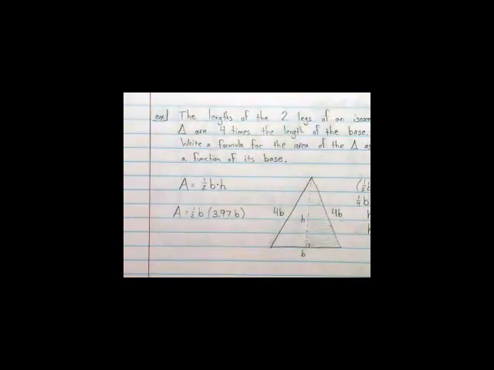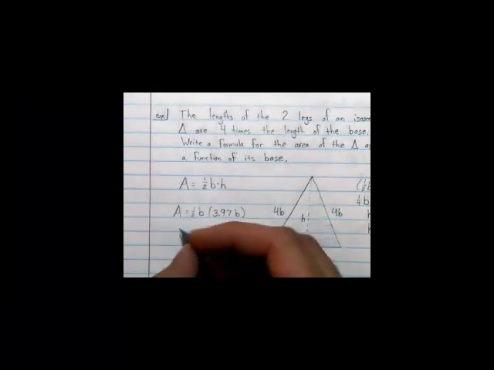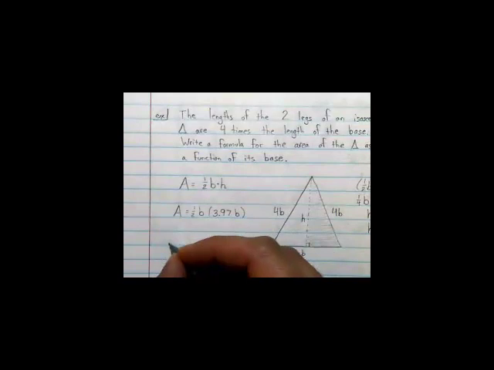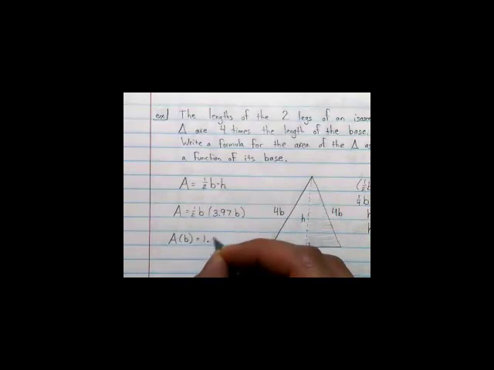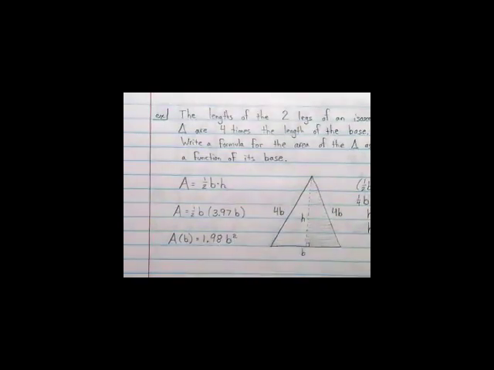And that can be simplified a little bit, right? Multiply the 1/2 with the 3.97. So divide that by 2, get about 1.98. And then we're going to have a b squared. So our a of b is 1.98 b squared. That would be the final formula.